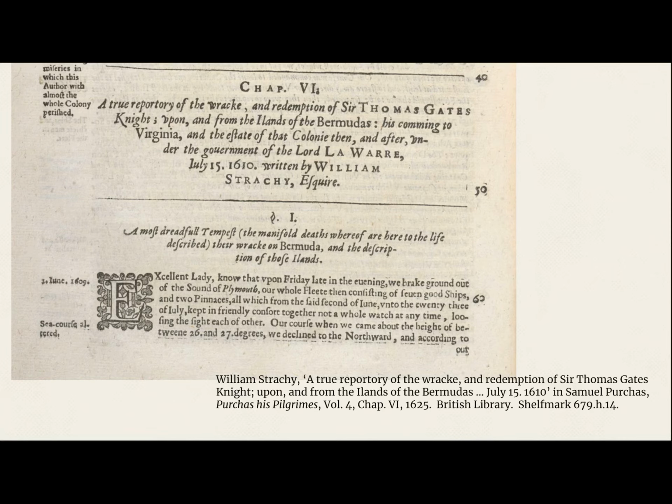It was published in this book by Samuel Purchas called Purchas his Pilgrims, and I've got the information from the British Library there, and I'll also give a link in the video description so that you can peruse this by yourselves. But for the next few slides, I'm going to read quite a bit of it to you because it's pretty interesting. You can see here that Strachey describes a most dreadful tempest and a wrack or shipwreck on Bermuda. And he also gives a description of those islands. And lots of what Strachey says in this letter comes up in The Tempest. So we have here just a section of the letter as it was published. And you'll see at the top it says terrible storm, fear of death, and swelling sea.